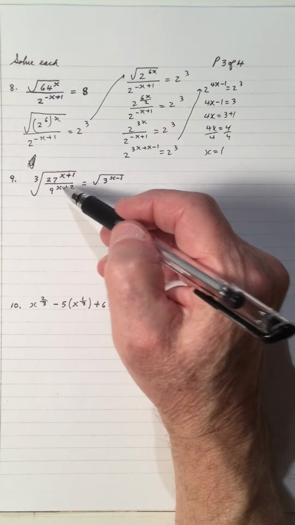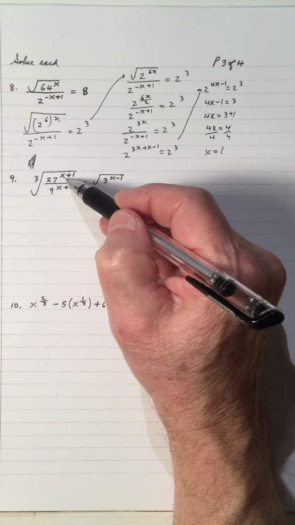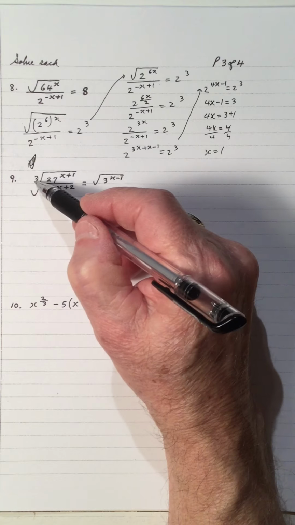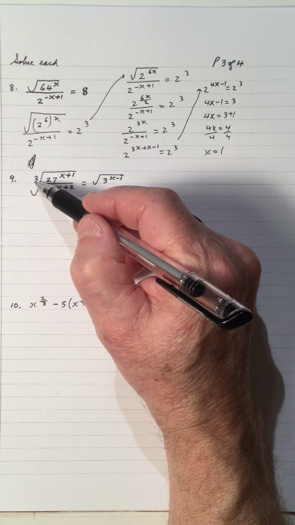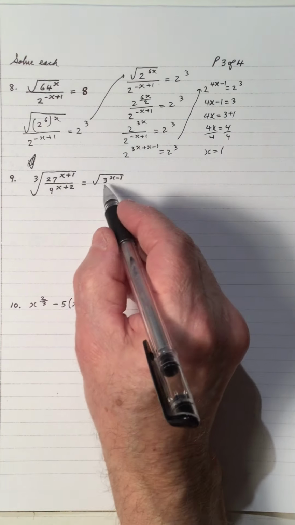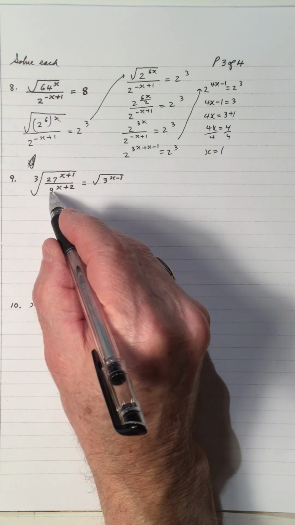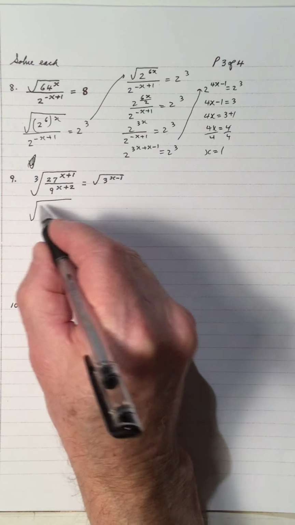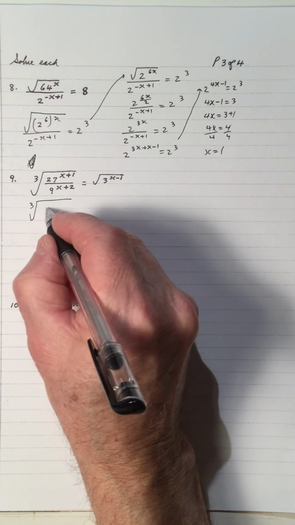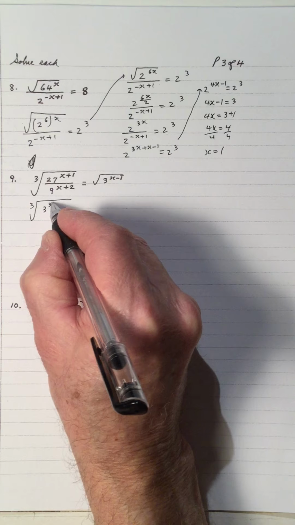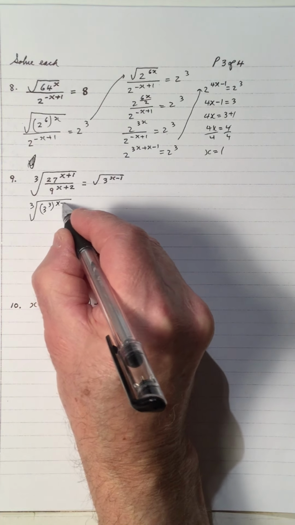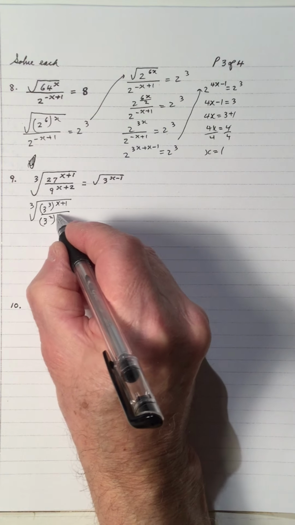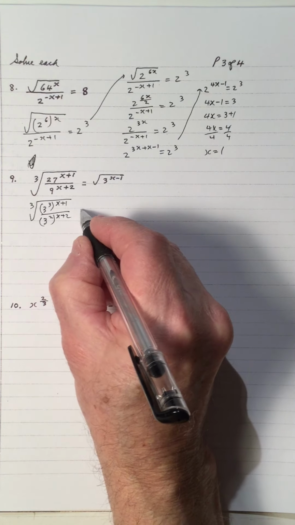Notice the difference again in here. Both of these are on the inside of this root, so I have to work this inside here fully before I can do the cube root. And it looks like the base is 3 here, so 9 is 3 squared, 27 is 3 cubed, so let's do the cube root. 27 is a 3 cubed raised to the x plus 1. 9 is a 3 squared raised to the x plus 2.